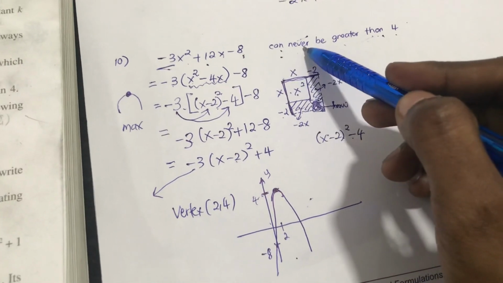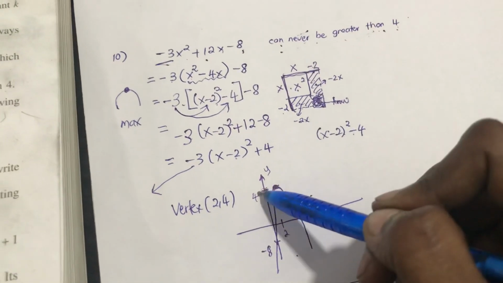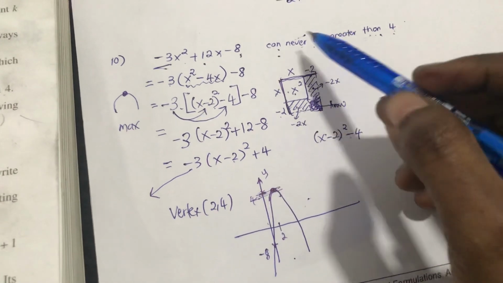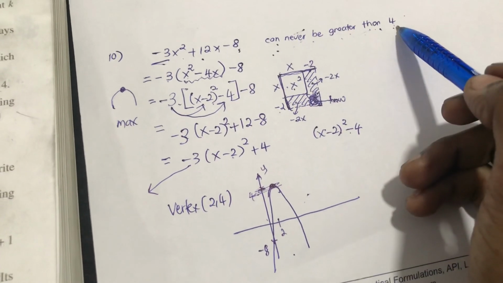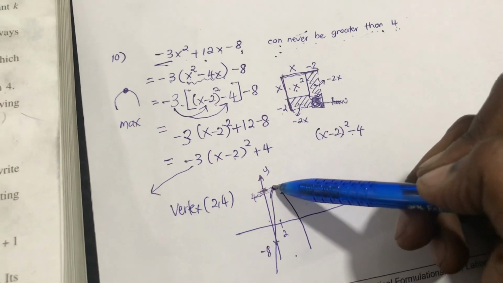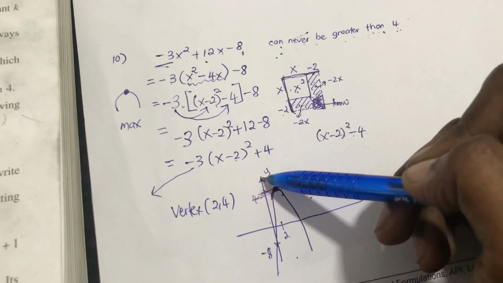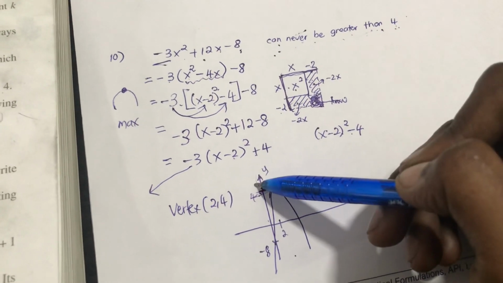Can the curve be greater than 4? What is the topmost value here? 4. So you know that it can never be greater than 4, because the highest value is 4 itself. How can I get a 5? How can I get a 6? I can never get. Okay.